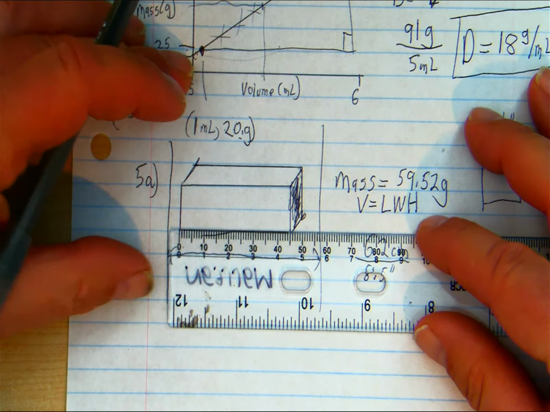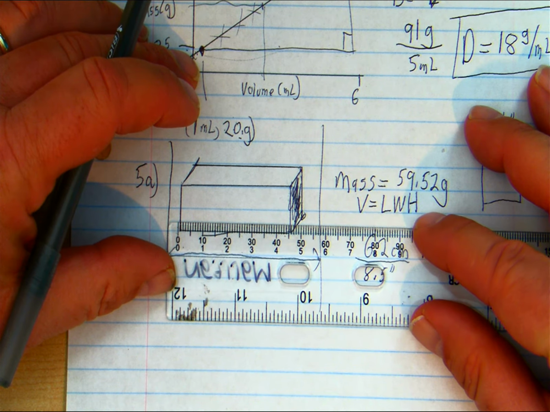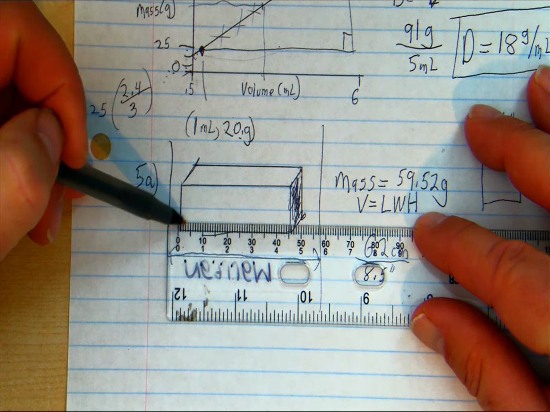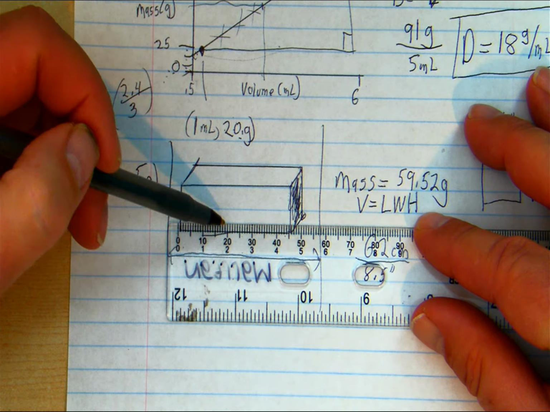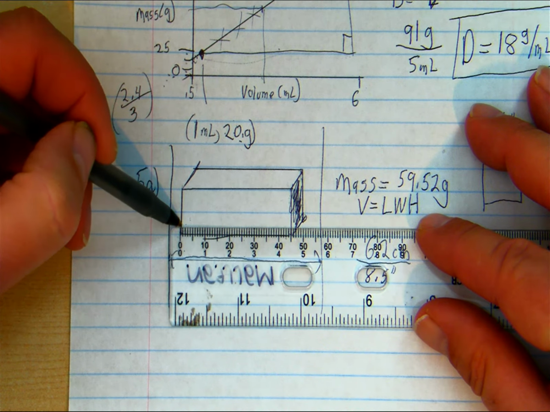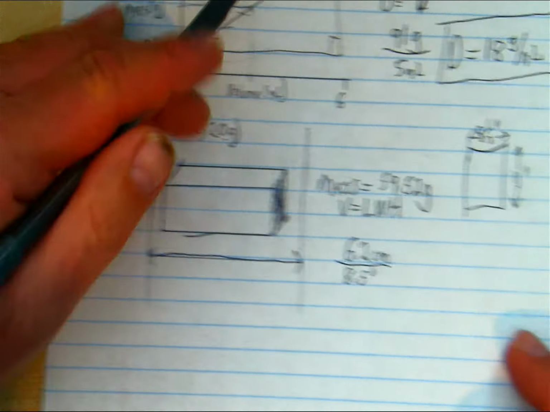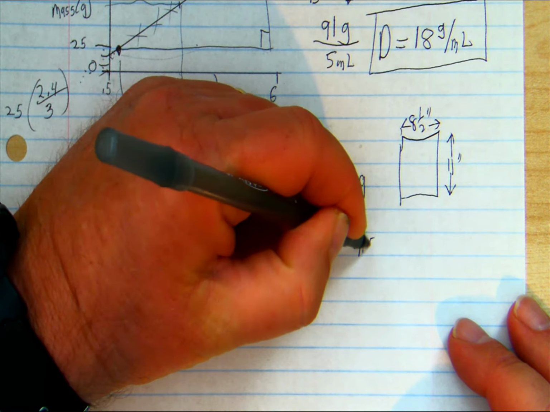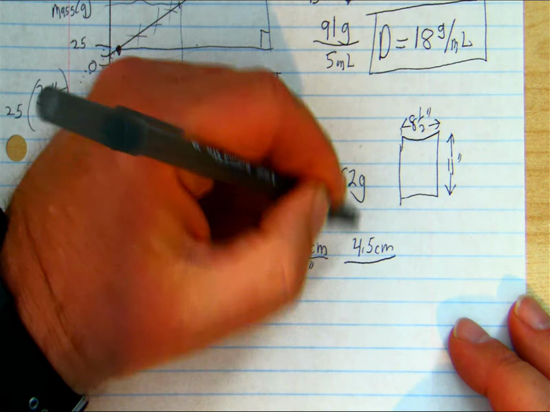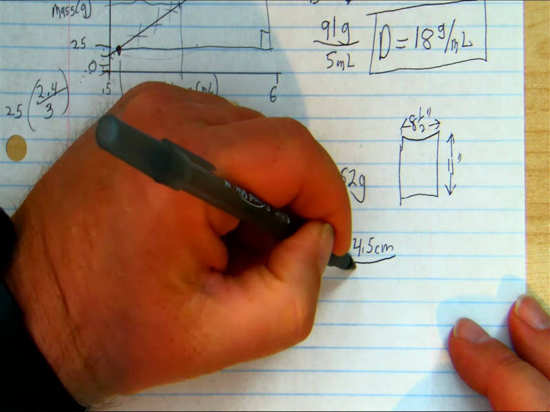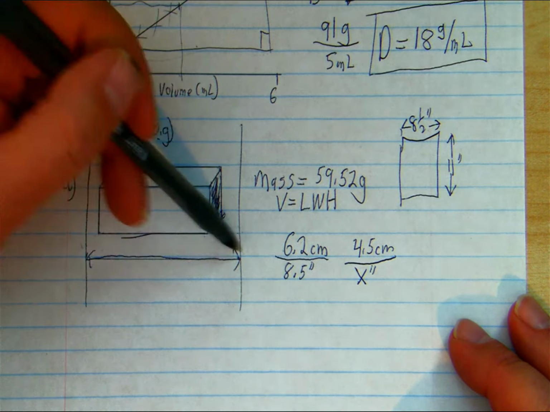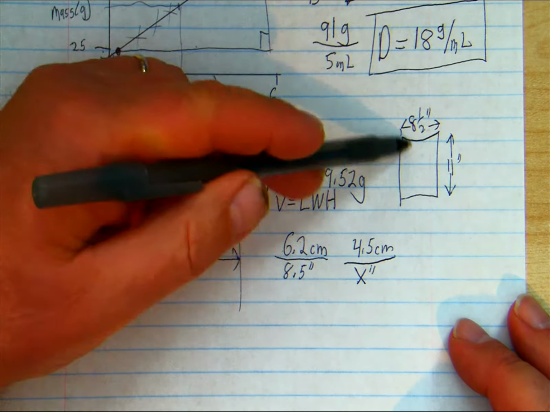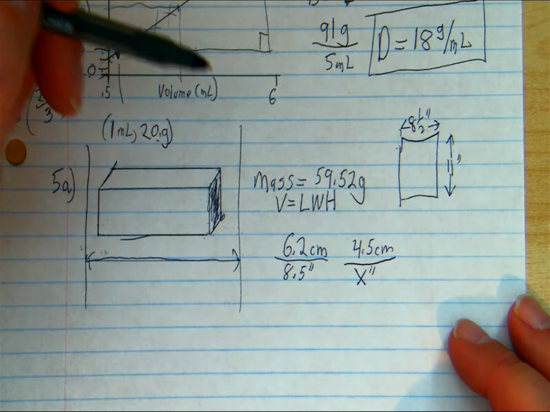Then measure the size of the length of the image on your computer screen. And so in this example, it looks like it's 4.5 centimeters. So 4.5 centimeters is to its actual length in inches as 6.2 centimeters is to 8.5 inches of width.